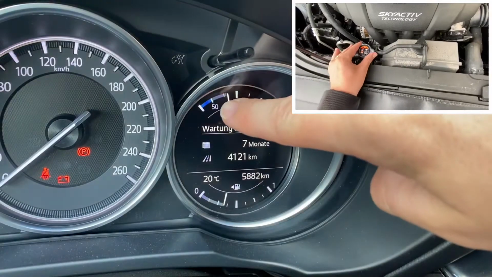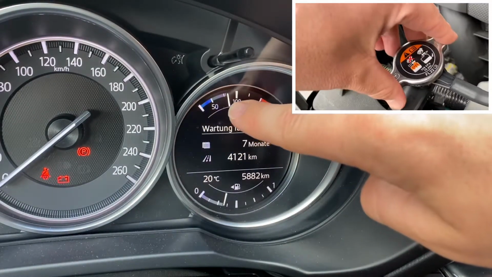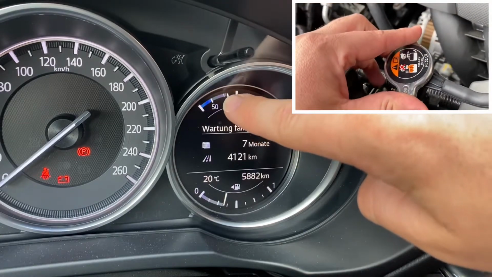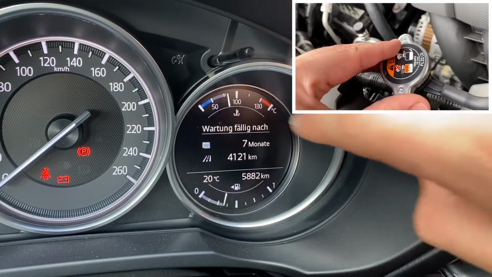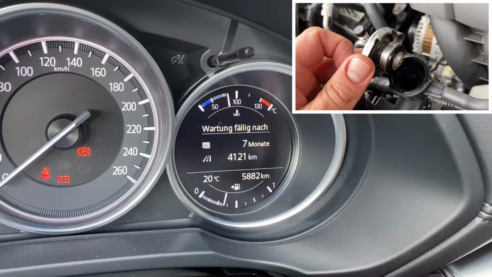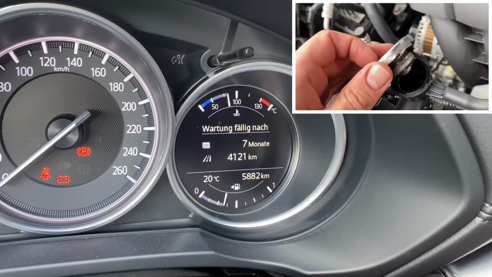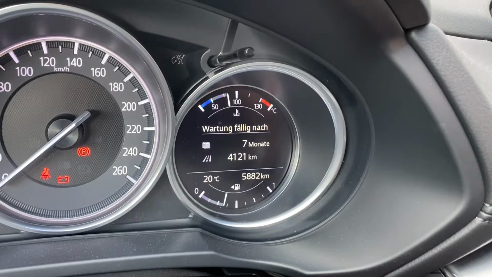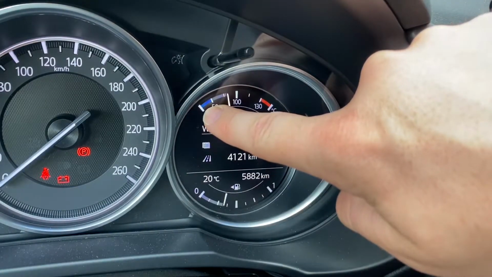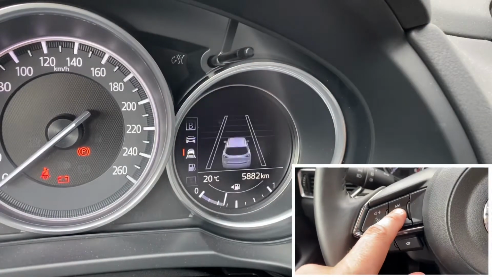After pressing, we are in the next cluster. Engine coolant, then maintenance monitor, outside temperature, odometer, distance to empty, and the fuel gauge. Here, this is the maintenance area. How many days and how much range you are away from the next maintenance job. Here we are, next thing, info button.